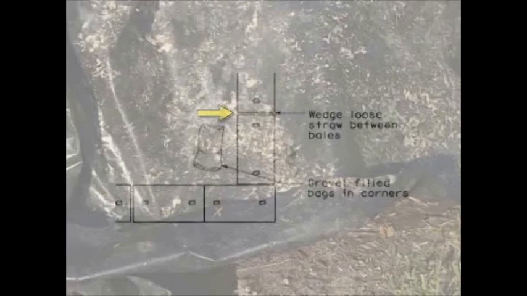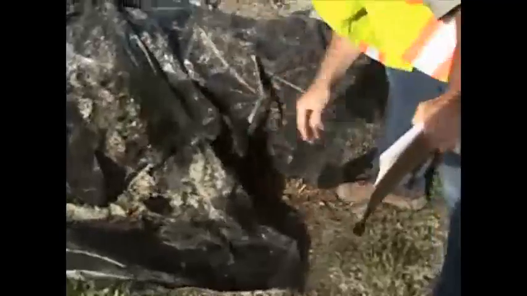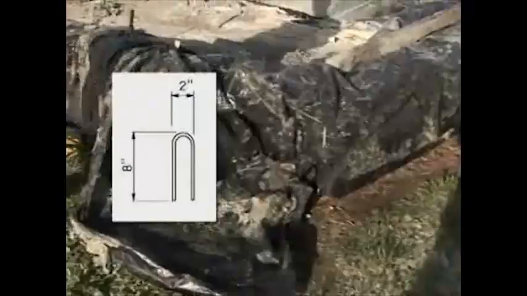Once the straw bales are in place, the liner is then situated. An intact, which means no holes, tears, or other defects, single-ply, new polyethylene liner of at least 10 mils thickness is used to contain the waste and prevent the waste from seeping into the soil. The liner is then anchored into place with staples.